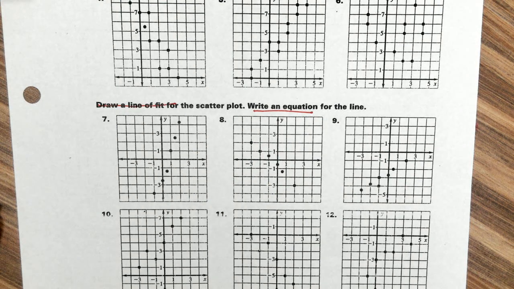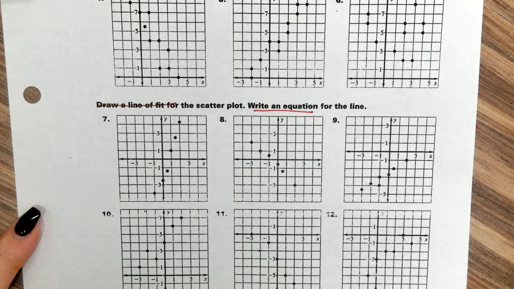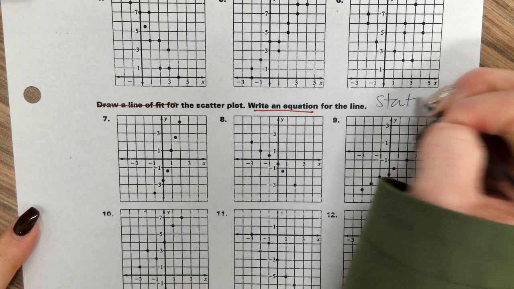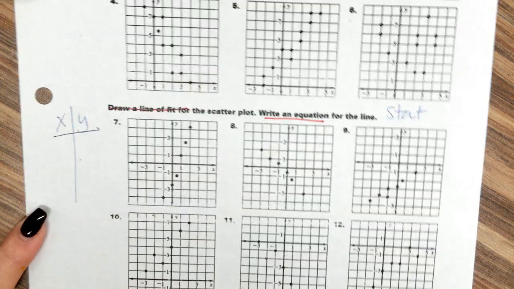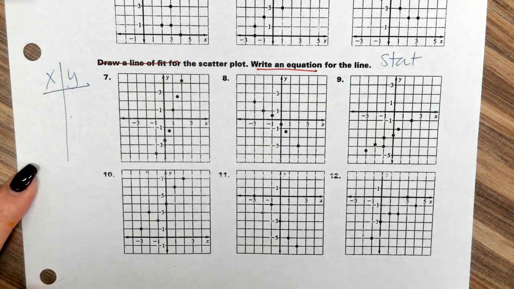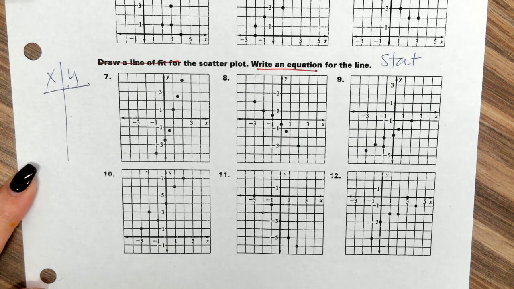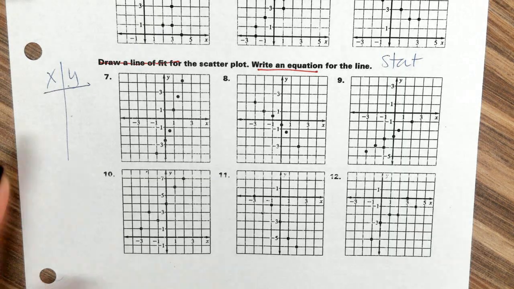How do we write an equation? What do we use? Stat. So the first thing you have to do to use stat is make a table. Very good. So you're going to make a table, use stat, and what are we going to round to? Hundredths. Very good. Flip to the back.